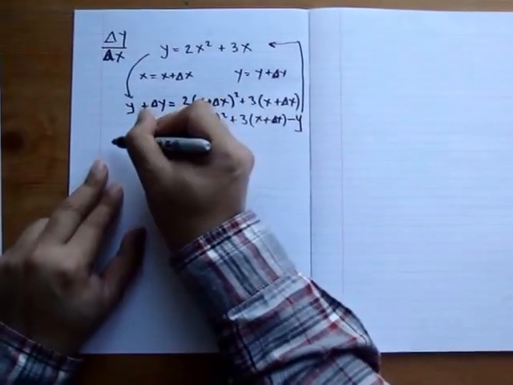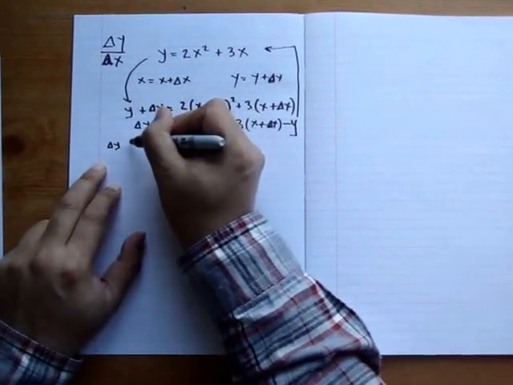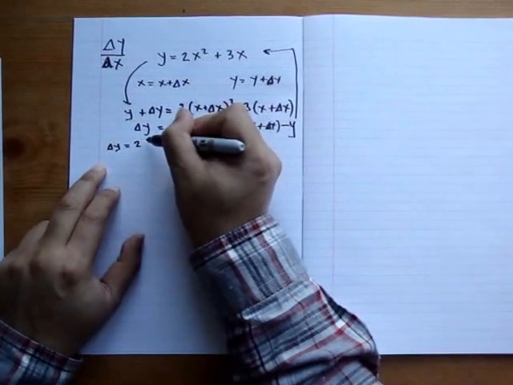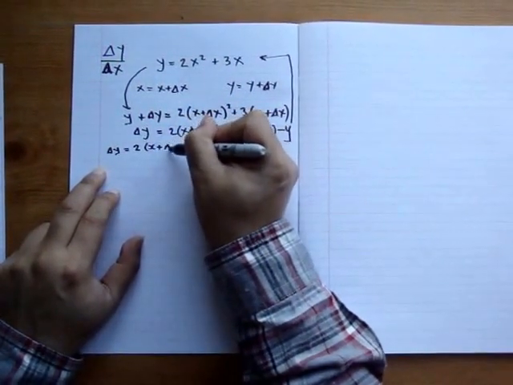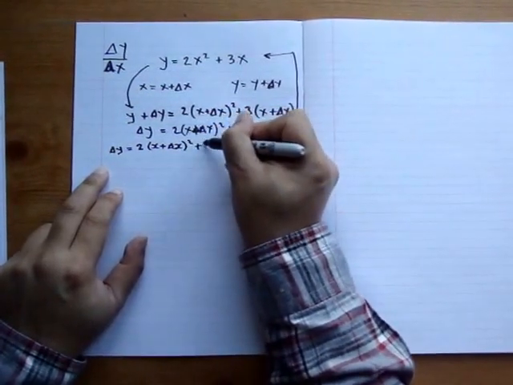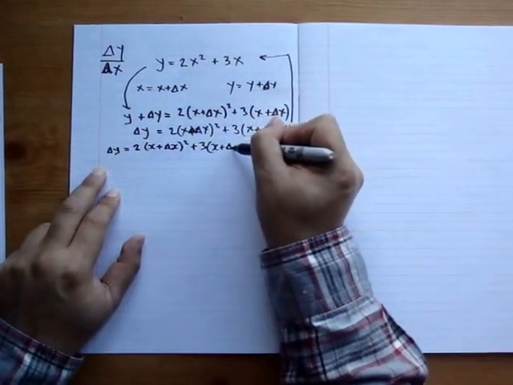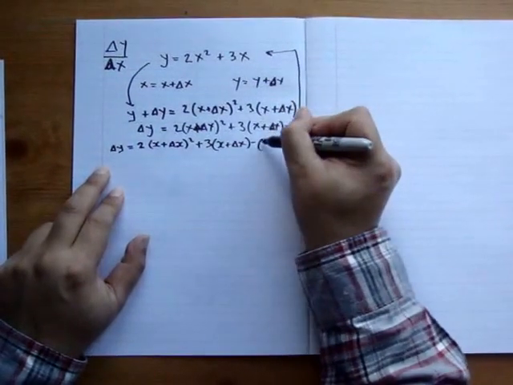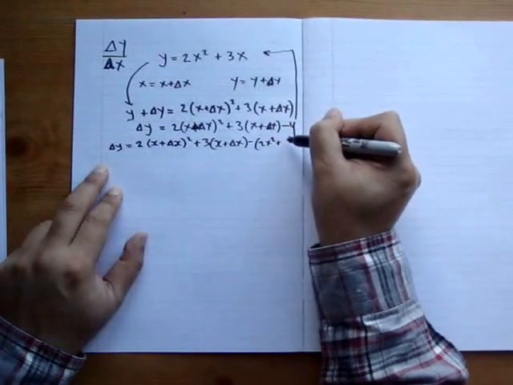The minus y is nothing but this. So this now becomes delta y equals 2(x plus delta x) squared plus 3(x plus delta x) minus (2x squared plus 3x).